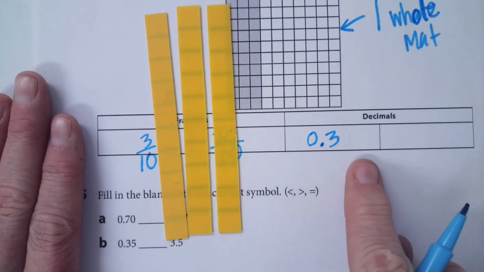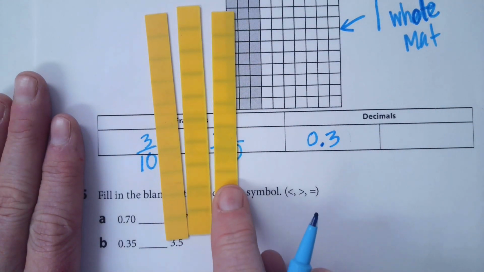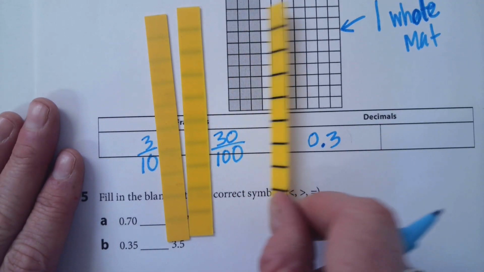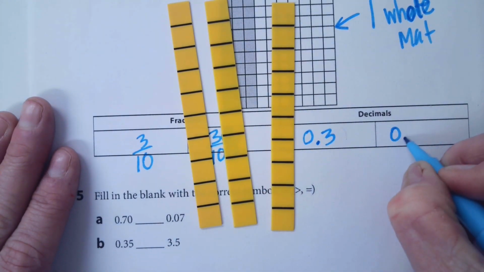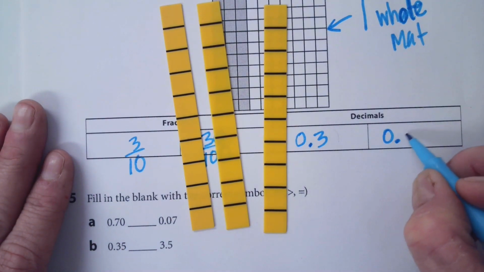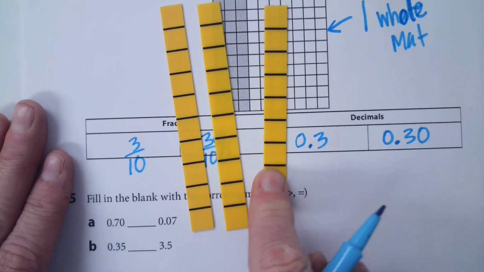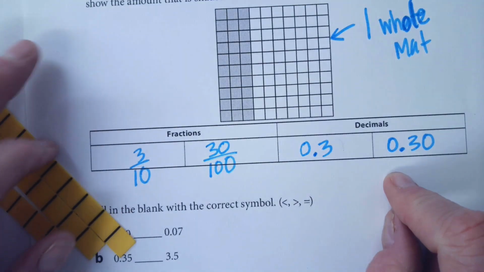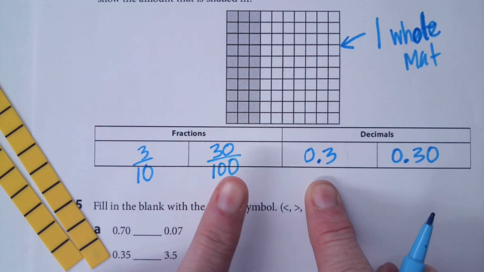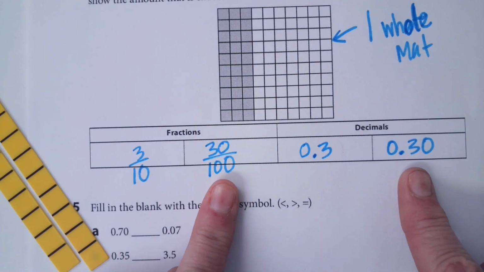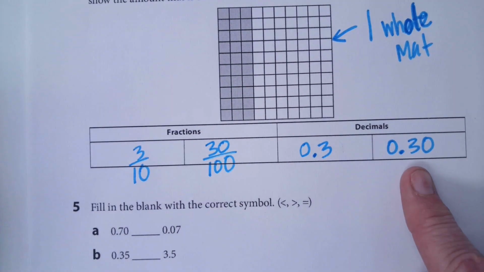These are 3 tenths. And then for the hundredths, it's 0 point 30. 30 hundredths. That's what we call them. And it's cool because these read the same way. This is 3/10, 3/10, 30 hundredths, 30 hundredths. It sounds the same when we read them.